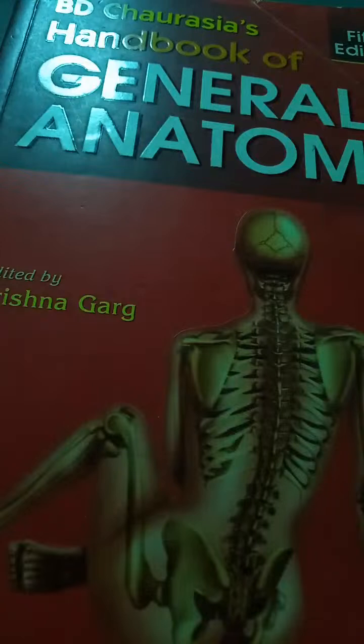Arrangement of structures in the body from within outwards. Let's see these new things. Bones form the supporting framework of the body.